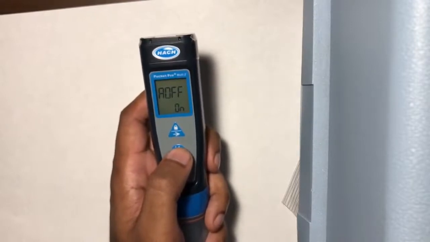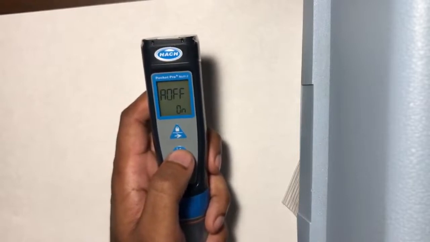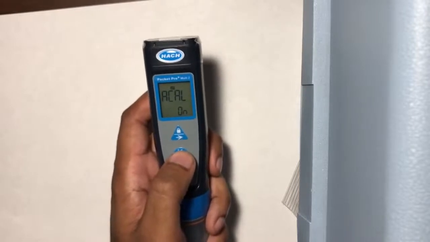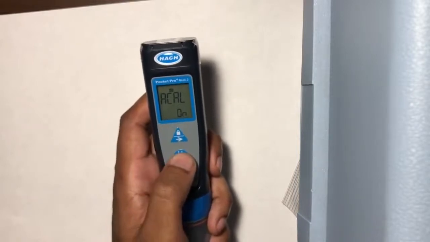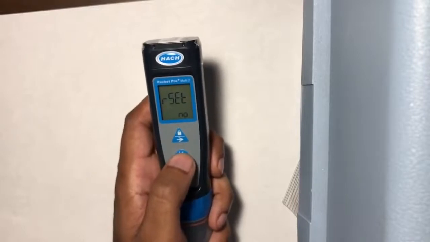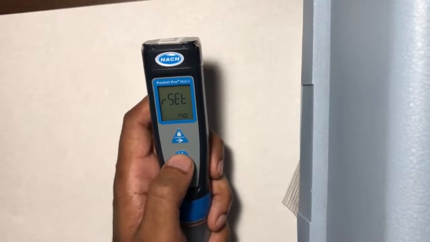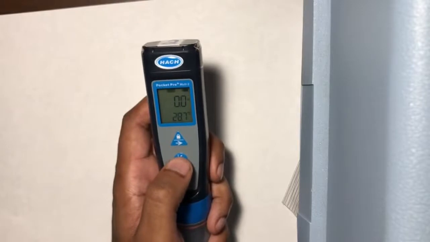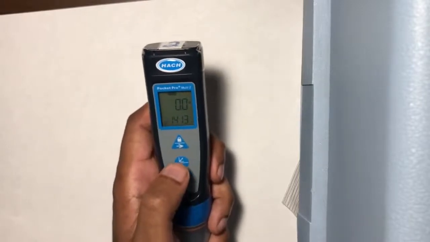AOFF. That's just a timer that tells the machine to turn itself off after 8 minutes if it's not being used. We want that on, obviously. ECAL. This is a reminder to the user to recalibrate the machine periodically if it hasn't been done. It'll be a little question mark that pops up in the bottom left corner. For now, just leave this as a no. Hold the middle button until you see END on the screen to exit settings mode. You may now start calibrating again by tapping the middle button to enter calibration mode.